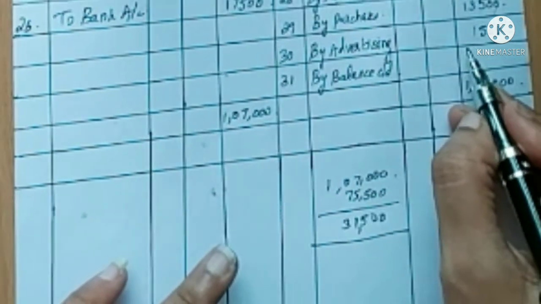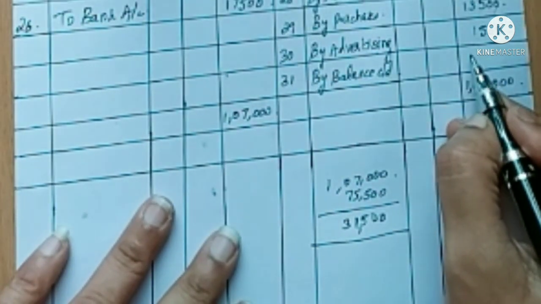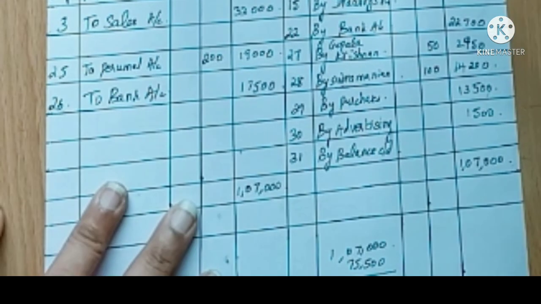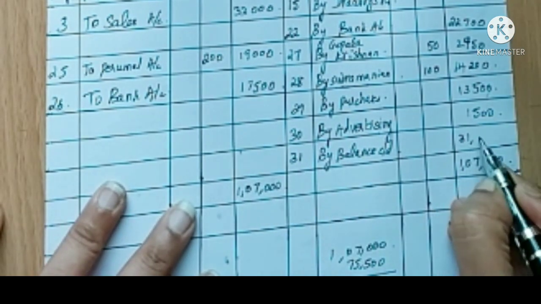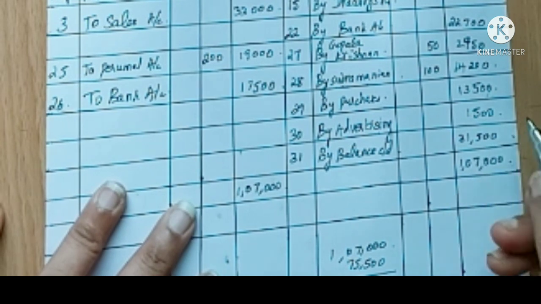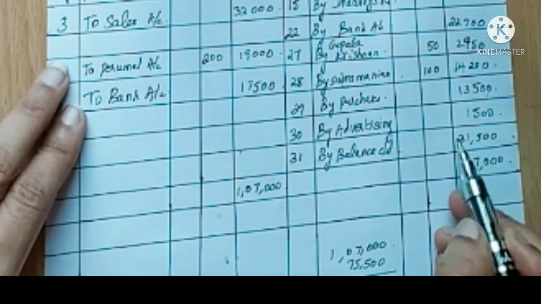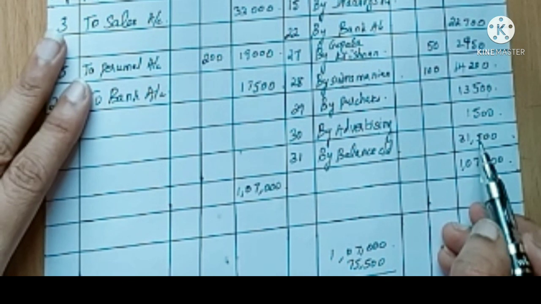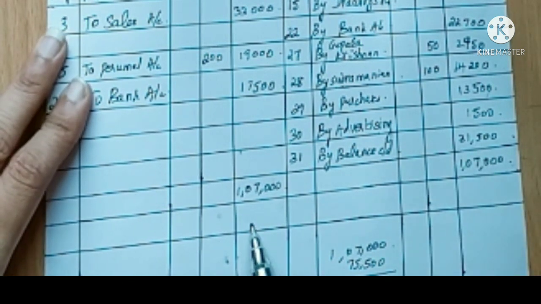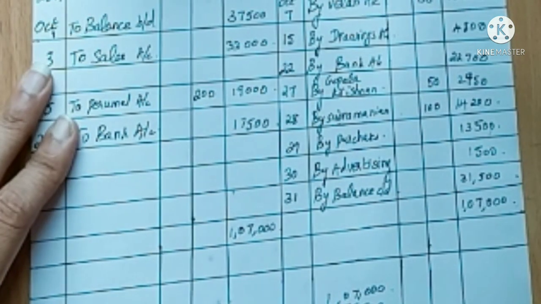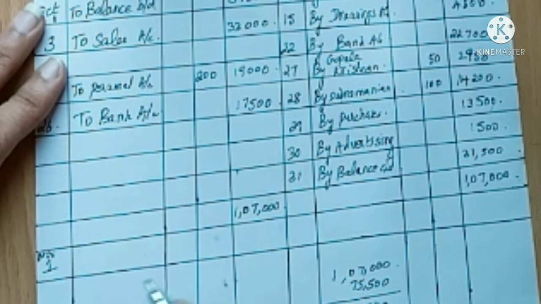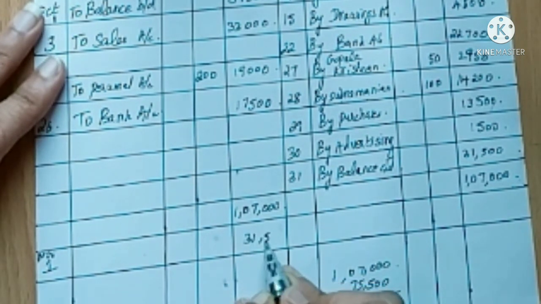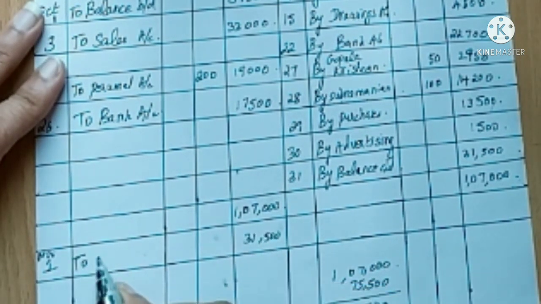So I am going to write the balancing figure on the credit side. By balance carried down 31,500 rupees. Okay. This 31,500 rupees should be brought to the next month. That is on 1st November 2017, 31,500 rupees to balance brought down.